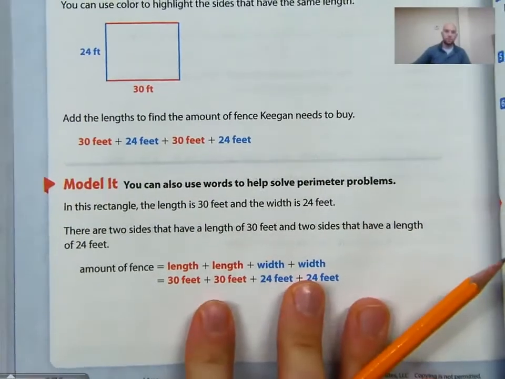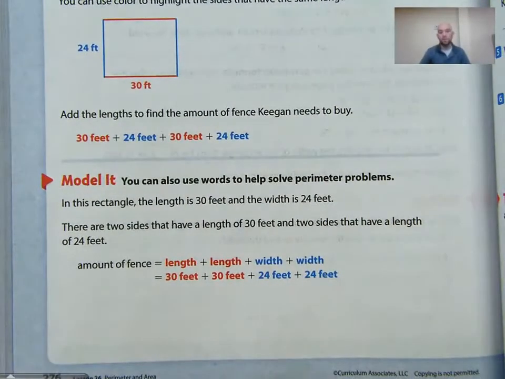You can also use words to help solve perimeter problems. In this rectangle, the length is 30 feet, and the width is 24 feet. There are two sides that have a length of 30 feet and two sides that have a length of 24 feet. The amount of fence equals length plus length plus width plus width. 30 feet plus 30 feet plus 24 feet plus 24 feet.